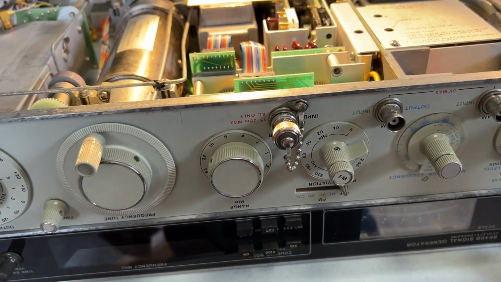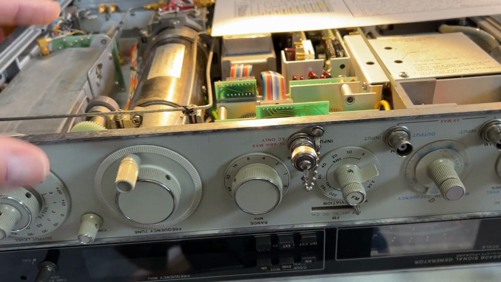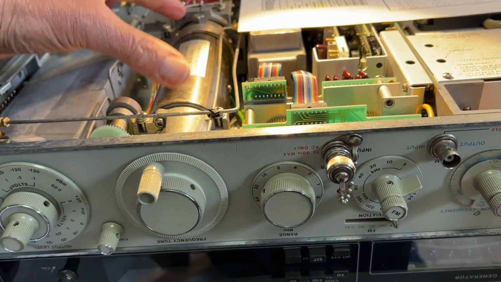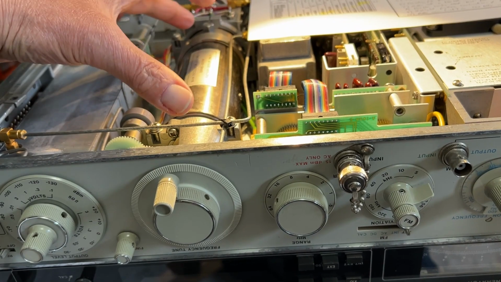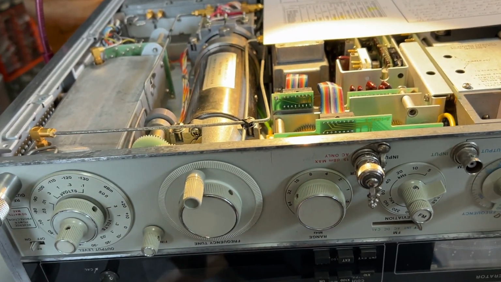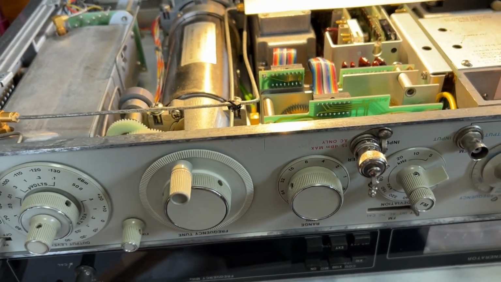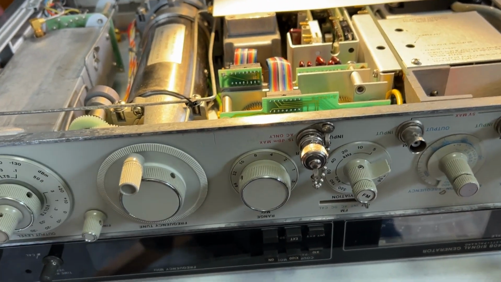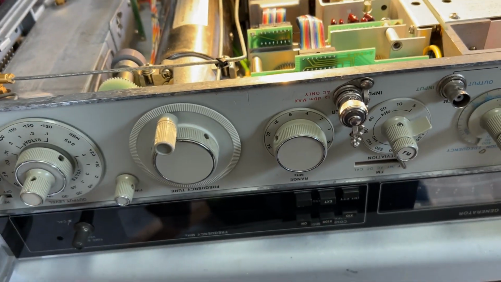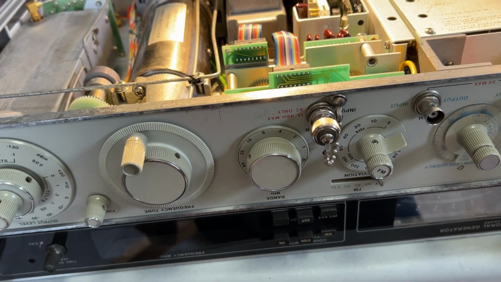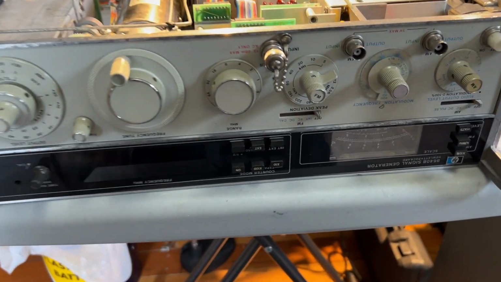But every time you divide that frequency range down, any FM modulation which is applied to this oscillator, and it's applied in here with a varactor diode, is also divided down. So what might be 100 kilohertz deviation in one setting will become 50 kilohertz deviation when it's divided down, and so on.